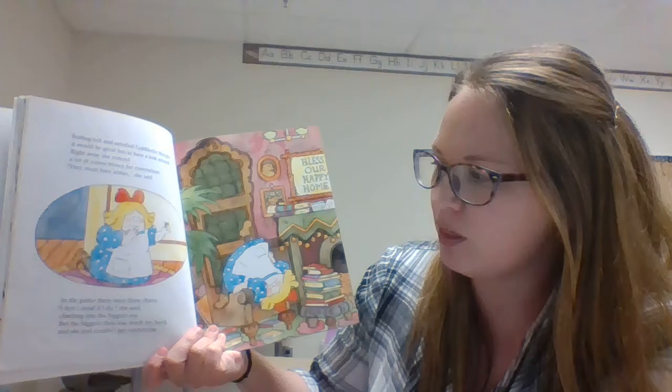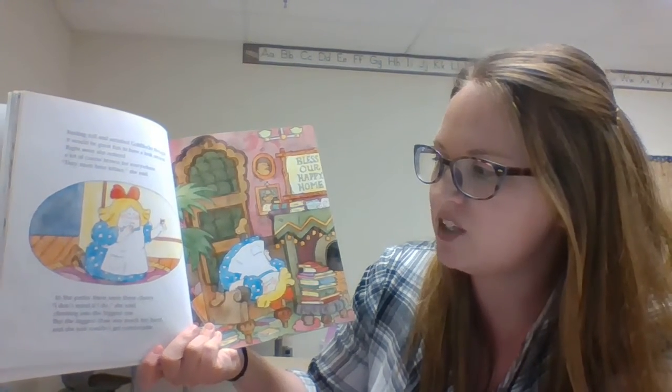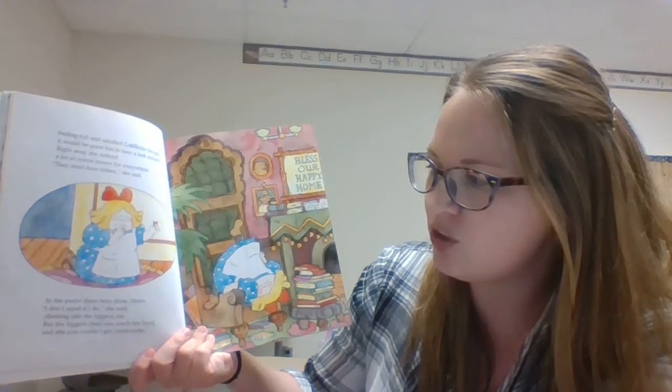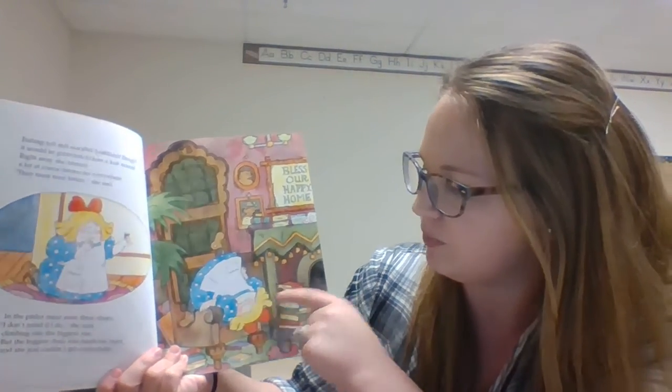In the parlor, there were three chairs. Don't mind if I do, she said, climbing into the biggest one. The biggest chair was much too hard, and she couldn't get comfortable.